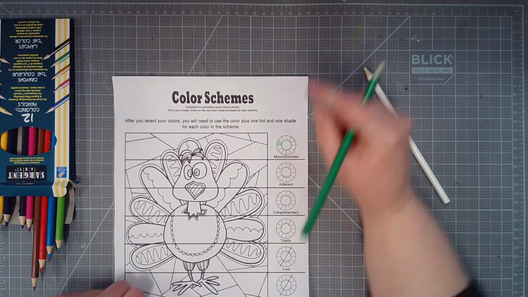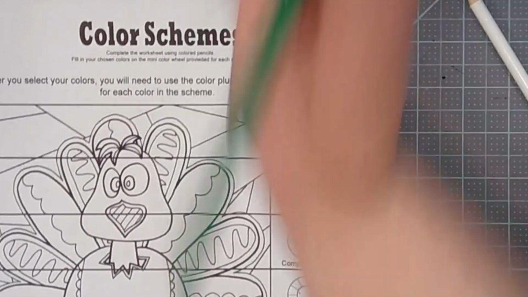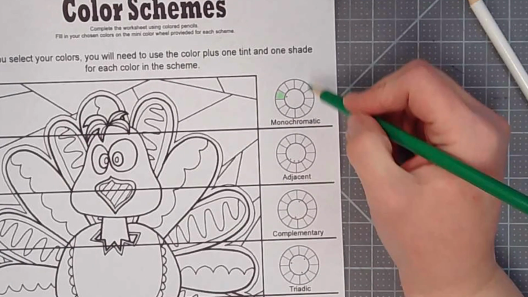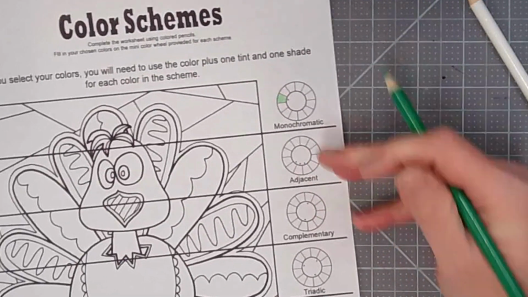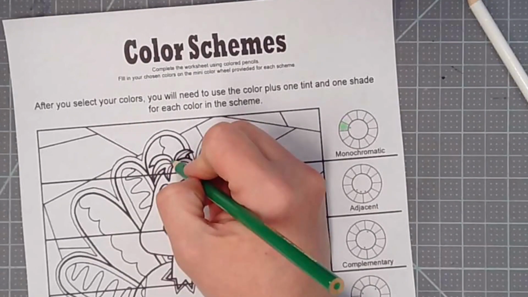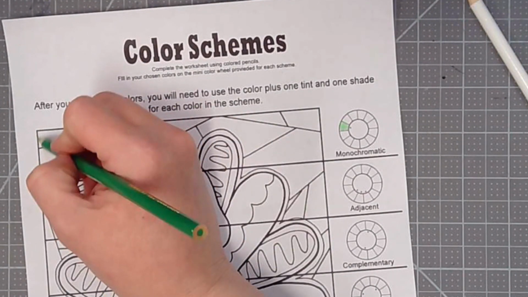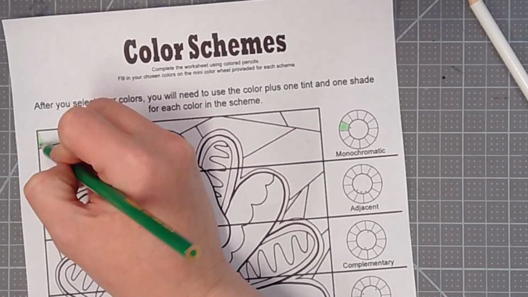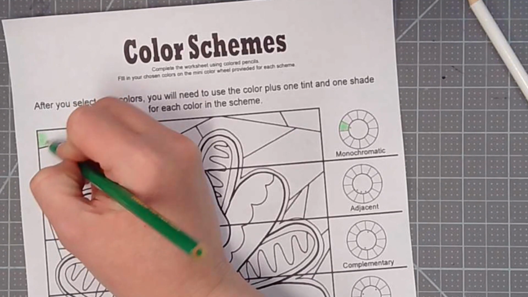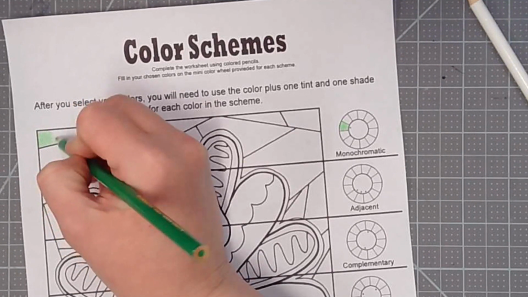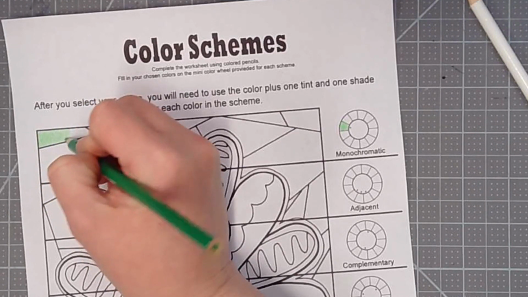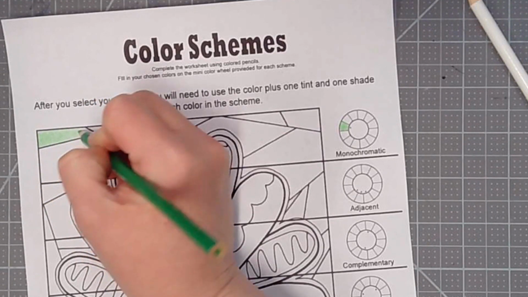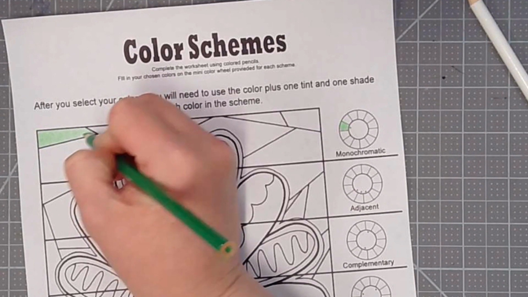So I'm going to want some areas here that are pure green, and some areas that are green mixed with white, and some areas that are green mixed with black. So let me get a couple of these areas colored in, and then we'll take a look at some of it.